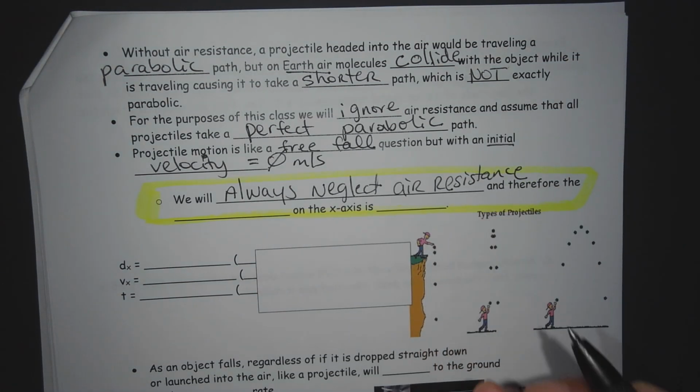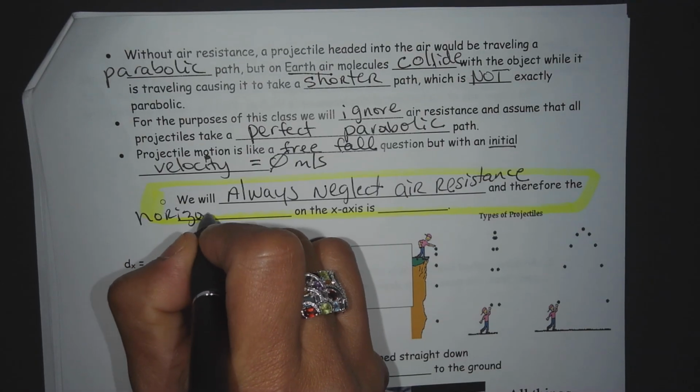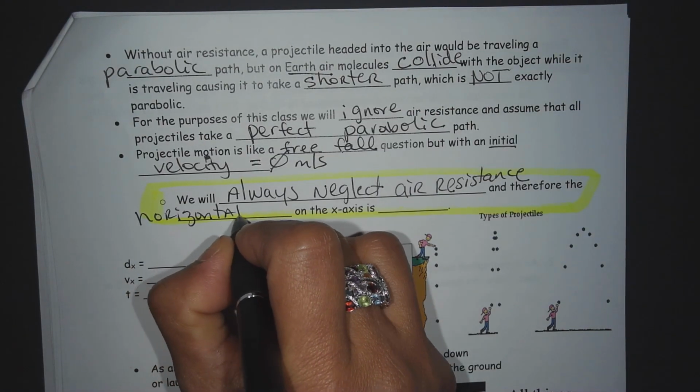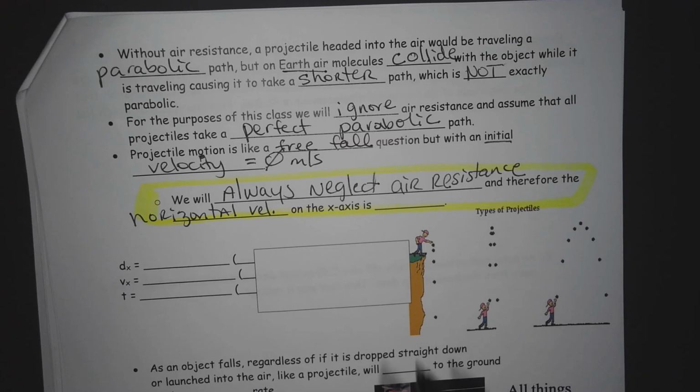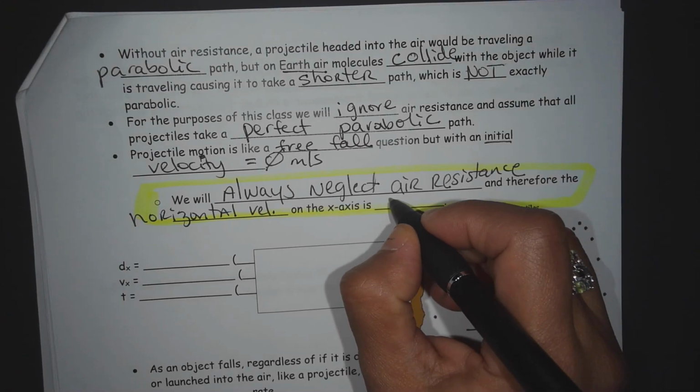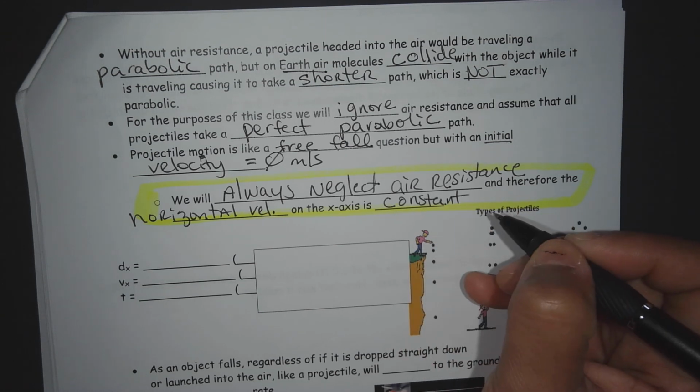And because we do that in this class, that means that the moment that an object is moving in a horizontal motion, remember when I threw that marker, it moved sideways and it moved down. The moment that I throw something, launch something, kick something in a horizontal motion in the x direction, it's going to have a constant velocity.